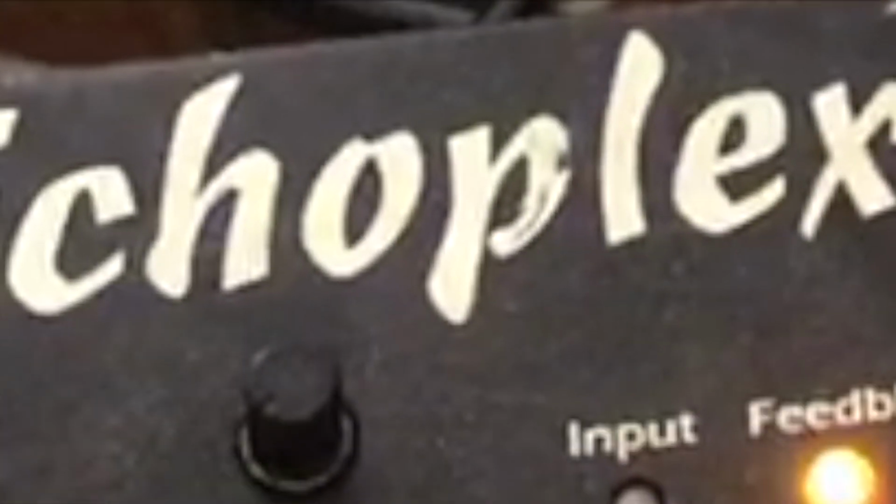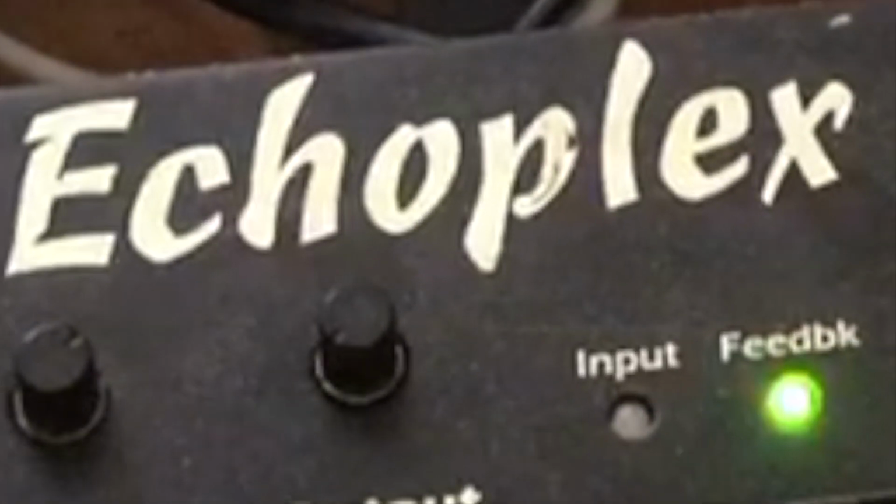Hi, this is Andre. I want to talk about developing technique with momentary functionality on the Echoplex Digital Pro. Specifically, we're going to look at sus functions on the EDP. Sus functions mean that they are only active for as long as you hold the pedal down.